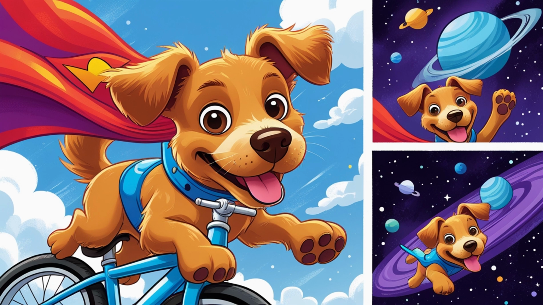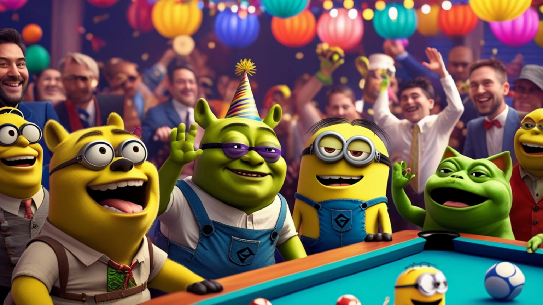The feature that's got everyone buzzing is character consistency. Let's say you take one picture of your dog. With a single prompt, you can now drop that same exact dog into dozens of different scenarios. Superhero outfit, riding a bike, chilling in space. All without it turning into some random AI chihuahua halfway through.